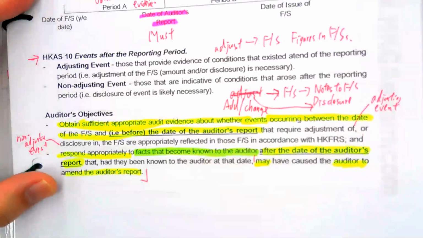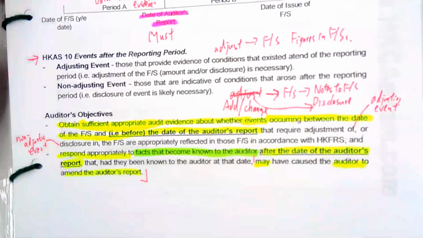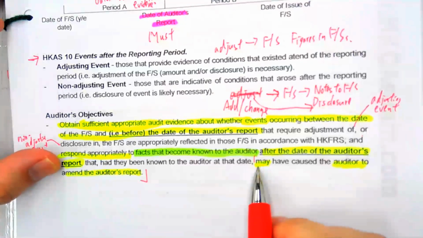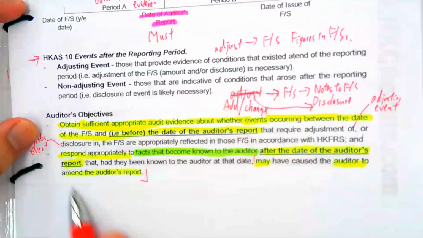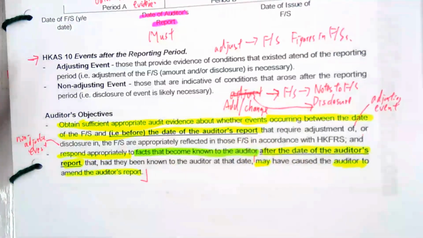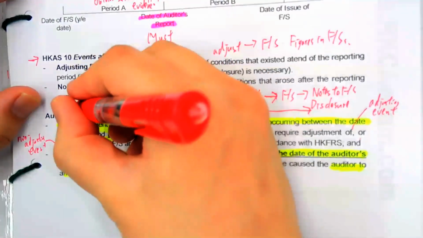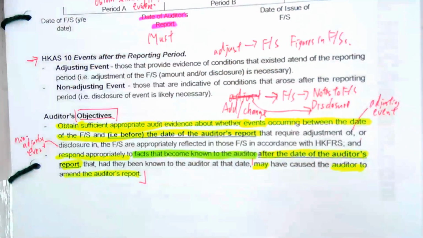So if the event that happened actually required an amendment to the financial statements, that leads to a material misstatement if we did not make that adjustment. Then our objective is the same. Remember, this is the objective: auditors always have only one objective.